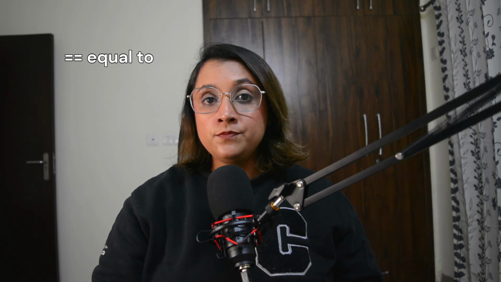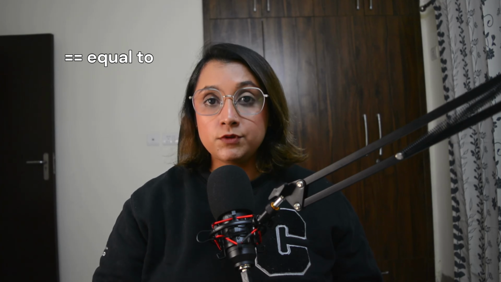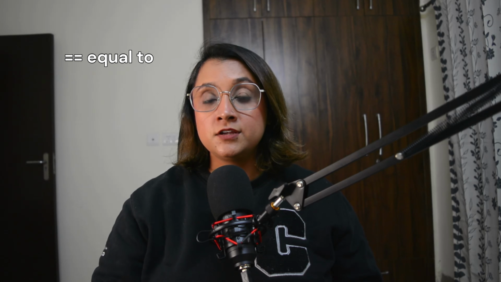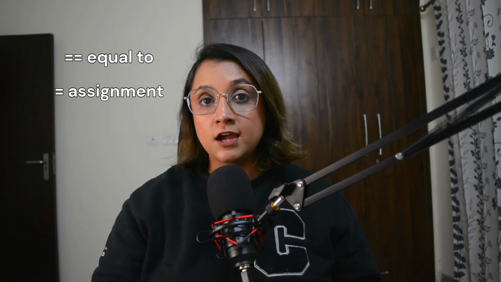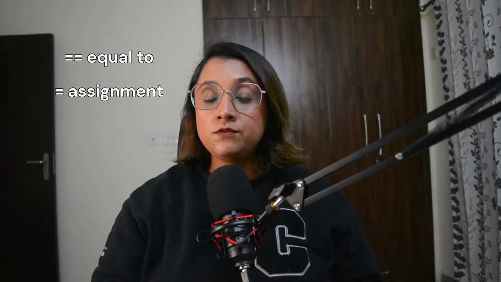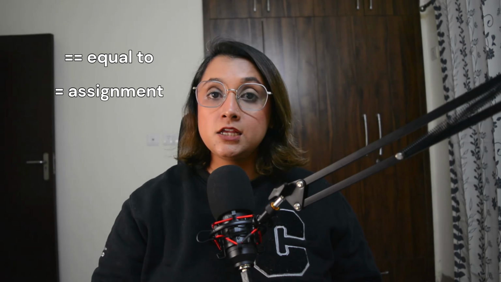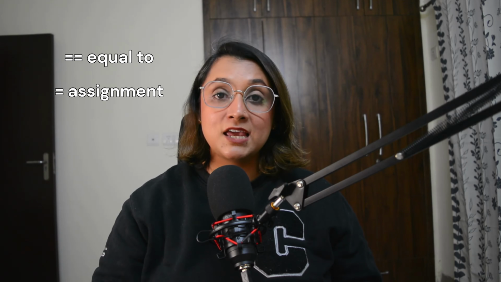I need you to focus on the equal to comparison operator. As you can see, it's a double equal to sign. If you use a single equal to sign, that would be treated as an assignment operator. So when you're using a double equal to sign, it is used to compare two values, but if you're using a single equal to sign, that would be used to assign values. So be very careful how you use the equal to in Python, else you might see some error messages.